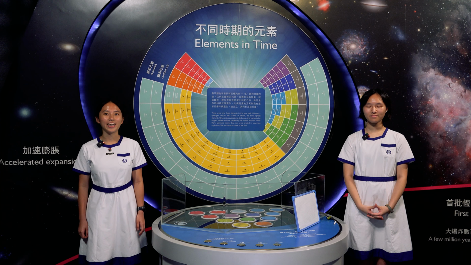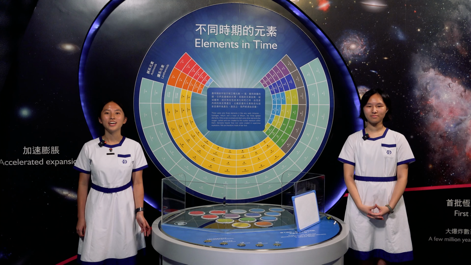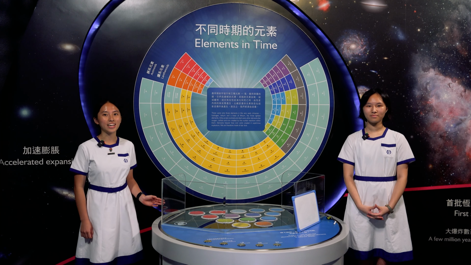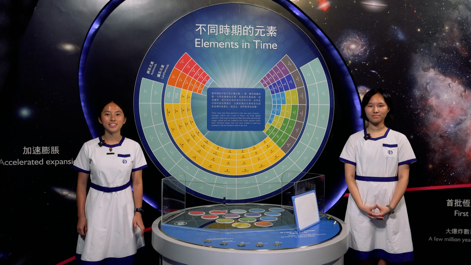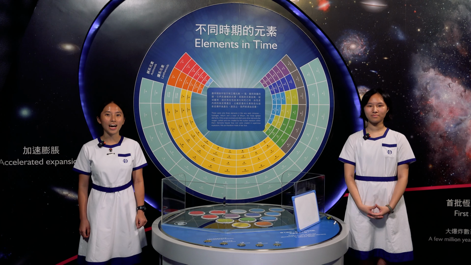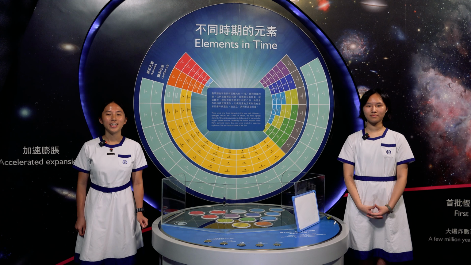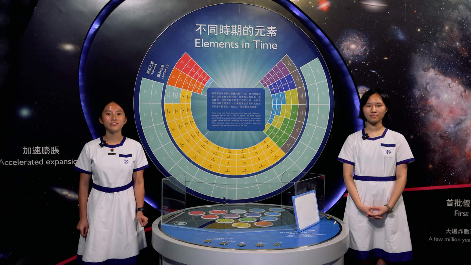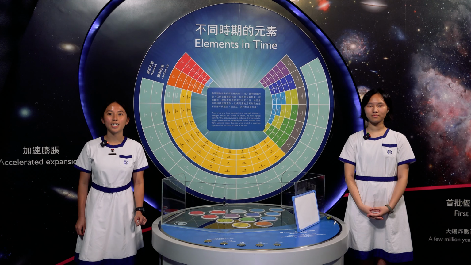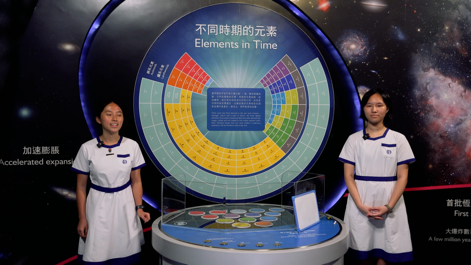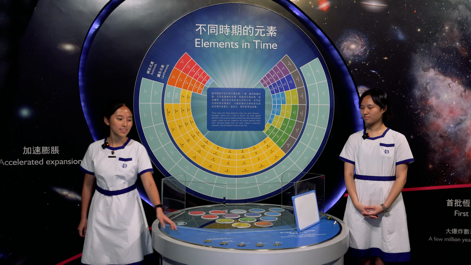We'll be your docents today on this tour of the Hall of the Cosmos at the Hong Kong Space Museum. We're going to start with the Elements in Time exhibit, which displays the abundances of different elements in different time periods and environments. Here, we'll take a look at how the universe became filled with the different elements as we know today, and why they exist in these various abundances.